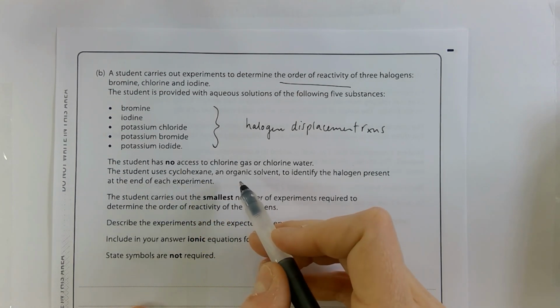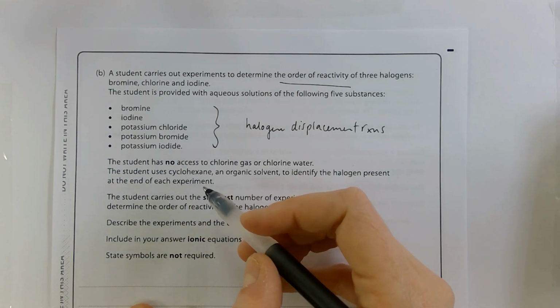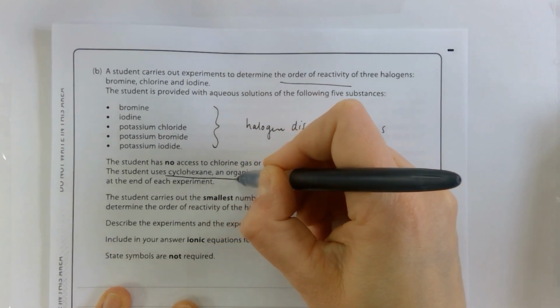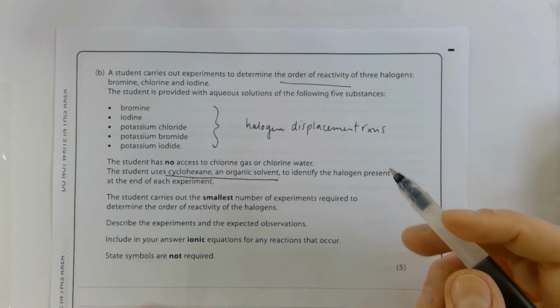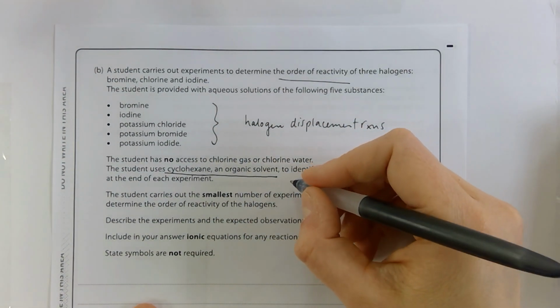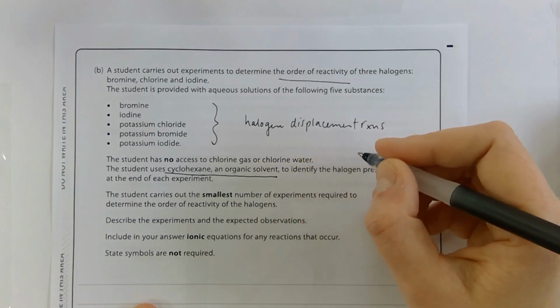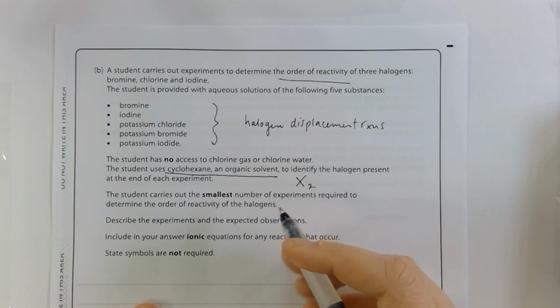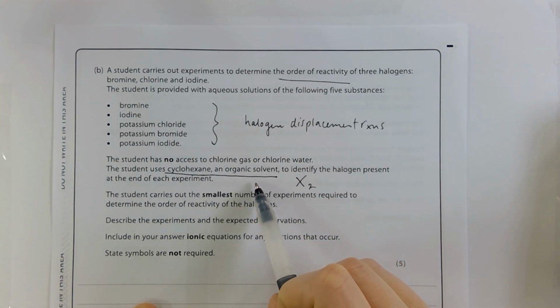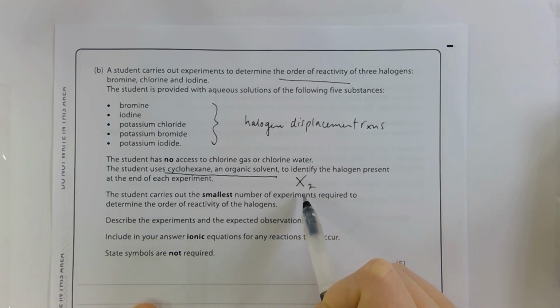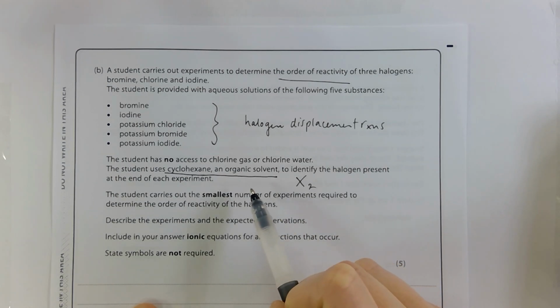And we haven't got access to chlorine gas, that's okay. And then we've got this organic solvent, cyclohexane, which you should remember from doing this experiment in the lower sixth, dissolves non-polar molecules. Okay, so it's an organic solvent, it's non-polar, and therefore the non-polar halogen molecules are going to dissolve.